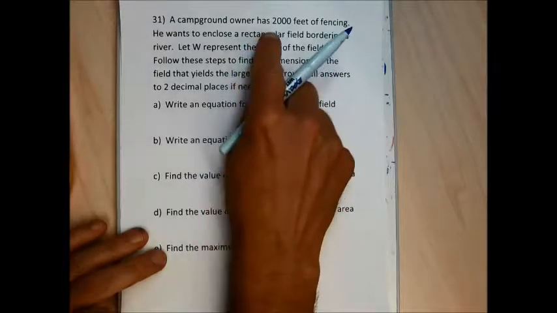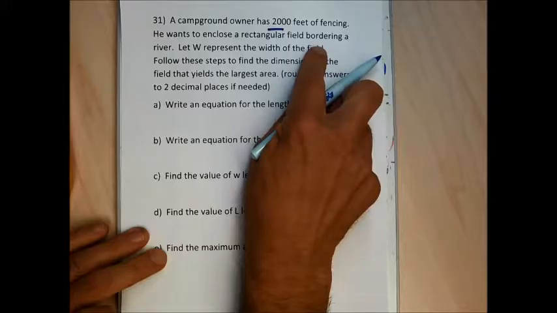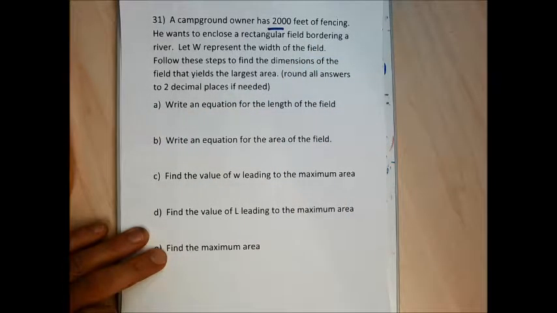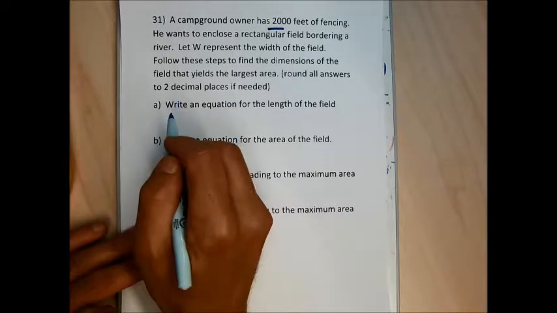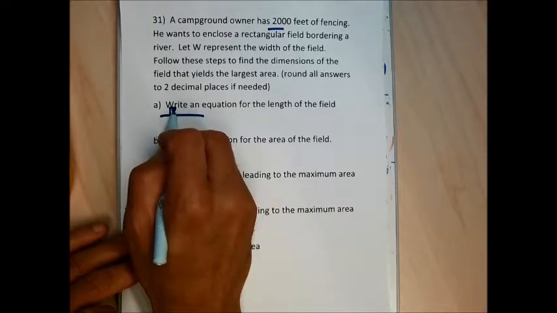So a campground owner has 2,000 feet of fencing. He's going to make a rectangular field bordering a river, and that implies that we only have to build 3 sides of the fence. So I'm going to draw the picture. Here's the river.